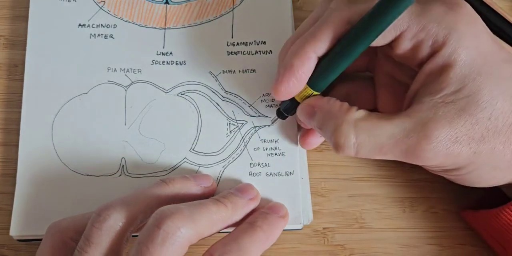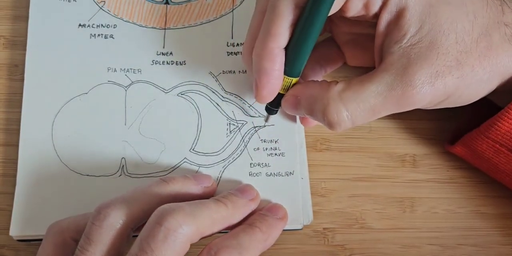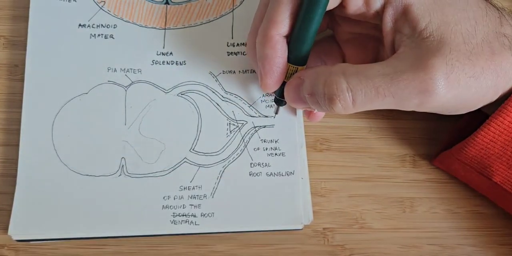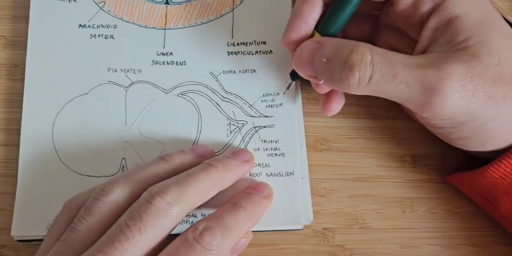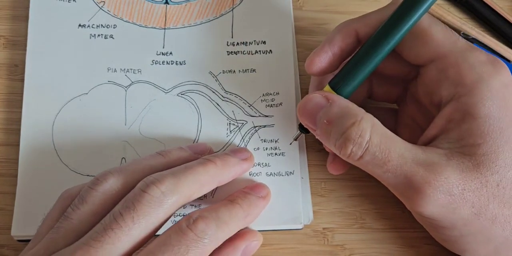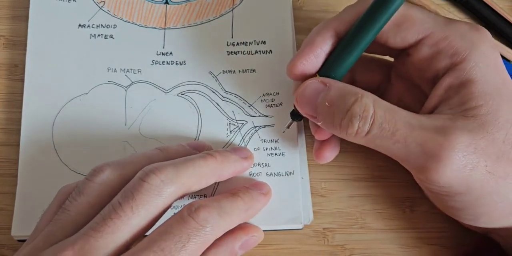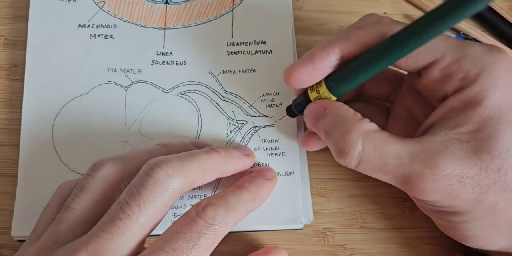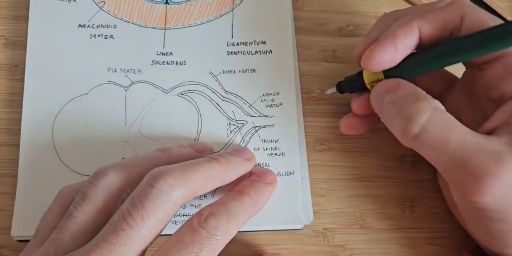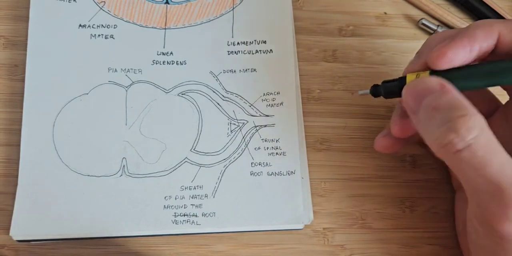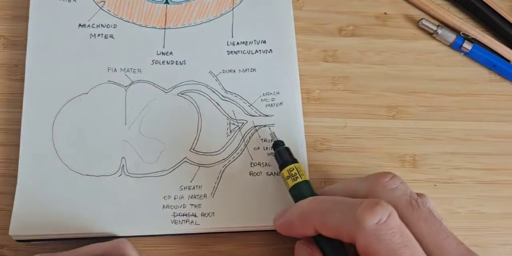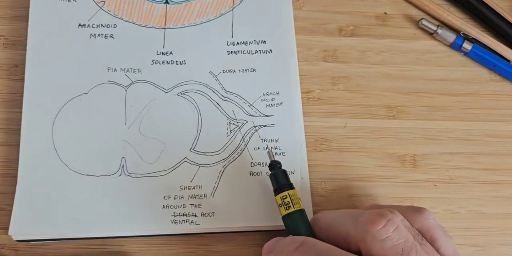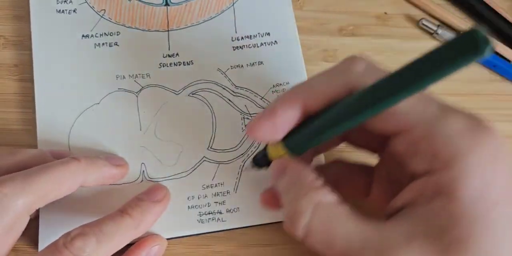And this part right here is the neurolemal sheath of the nerve. How are we going to write this here, because we don't have enough space? Okay, neurolemal sheath of the nerve, and here we have the subarachnoid space.